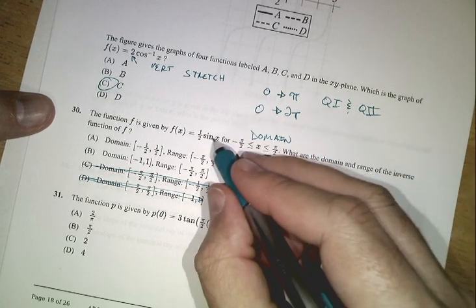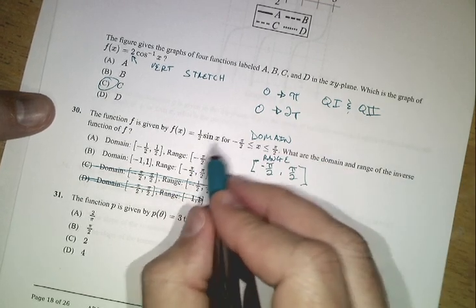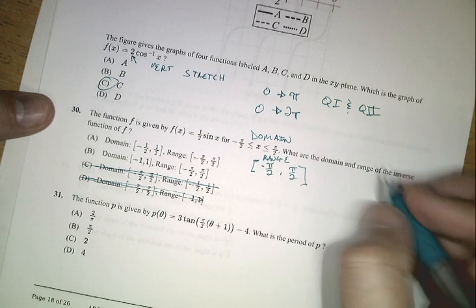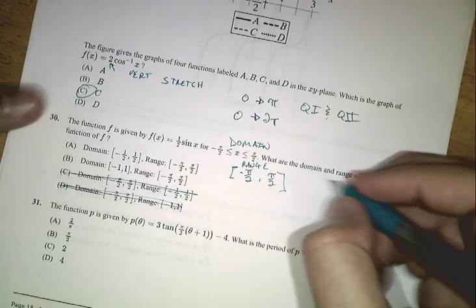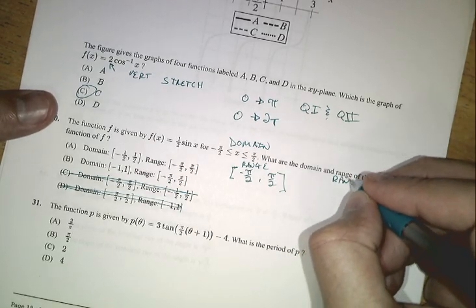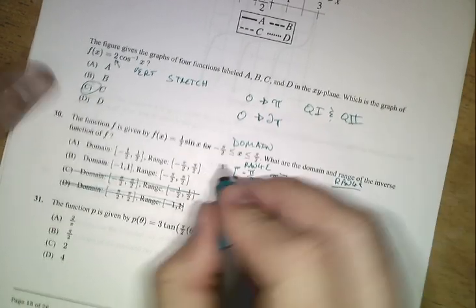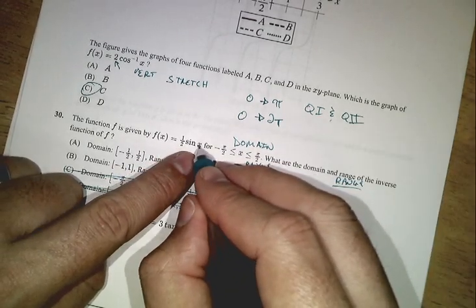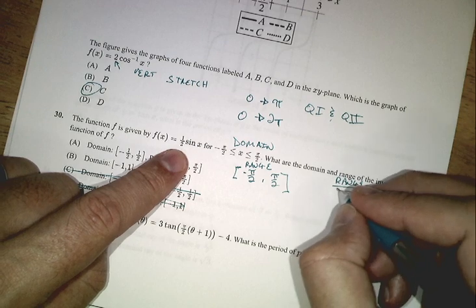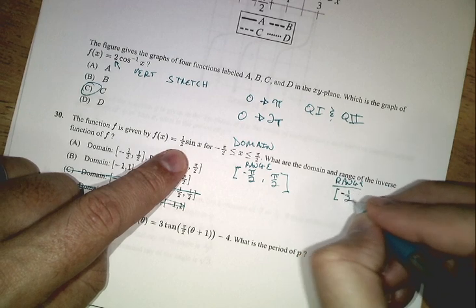Now, the range of sine is just the minimum to the maximum. So the range of our original one: the minimum is going to be your vertical shift, which is 0, minus 1/2. So our minimum is negative 1/2.